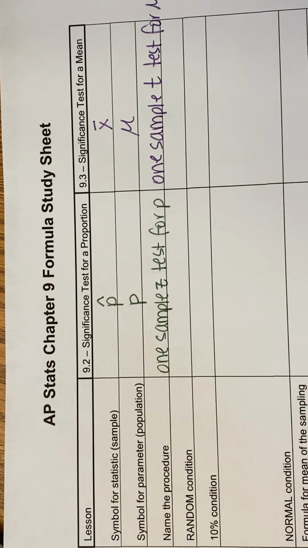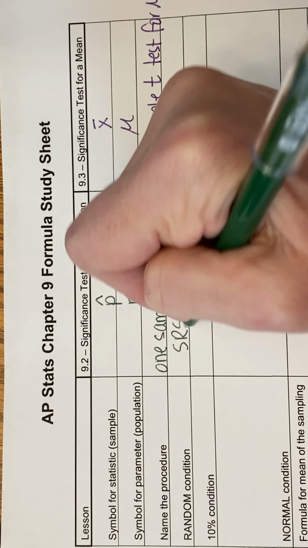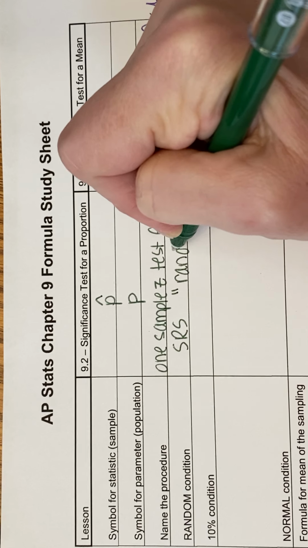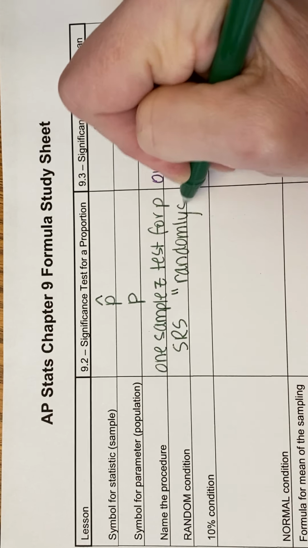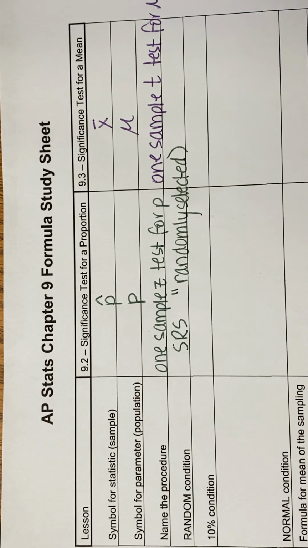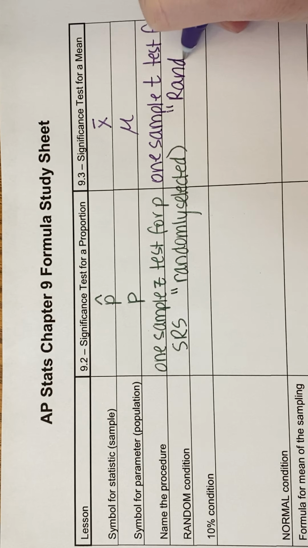All right, the random conditions. Remember, these are the 3 conditions that have to be met in order for the test to be valid. For the random condition, you need to see words like simple random sample, randomly selected, or you can just see the word random.